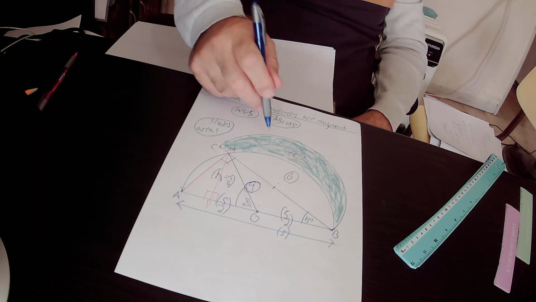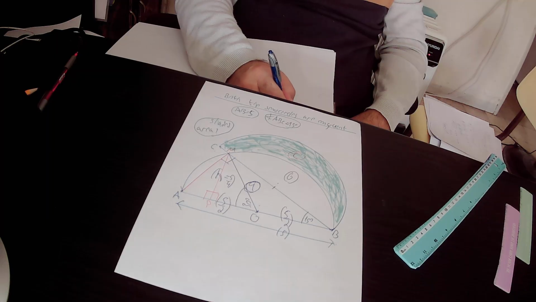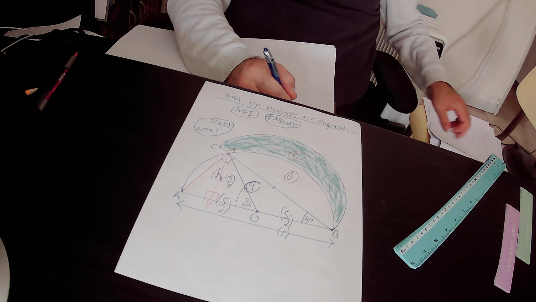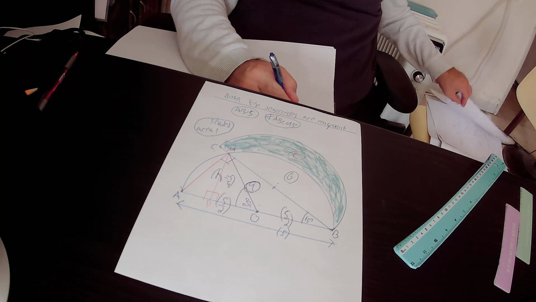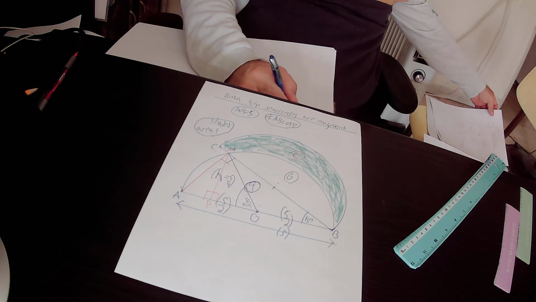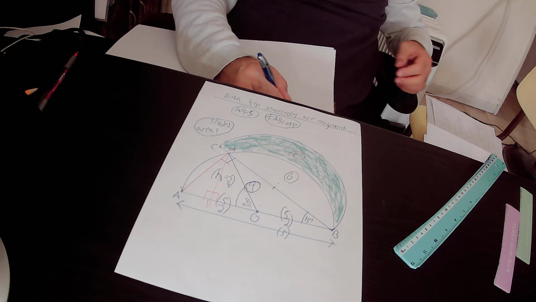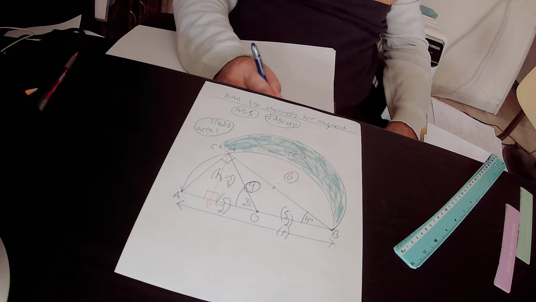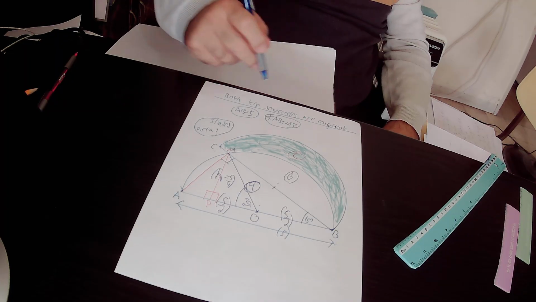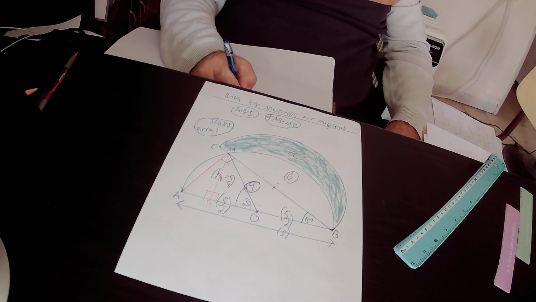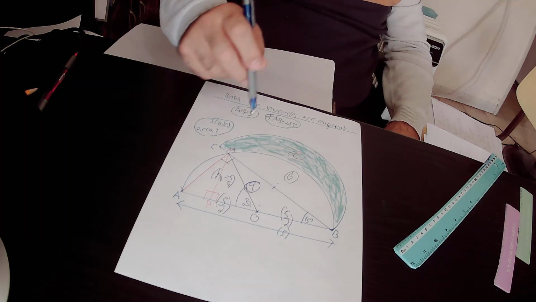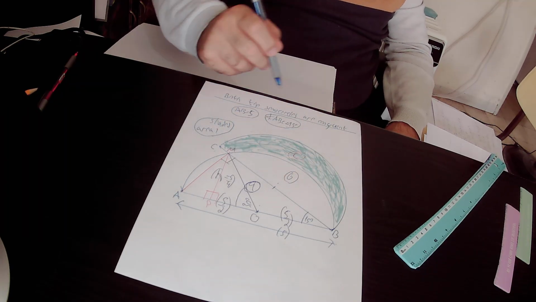So the shaded area in total is equal to the area of this sector AOM plus the area of this triangle MOB.